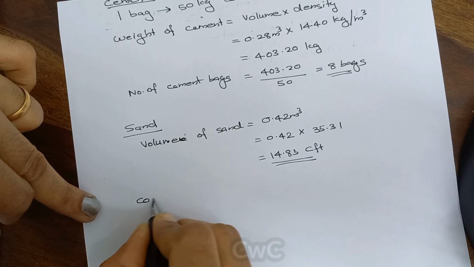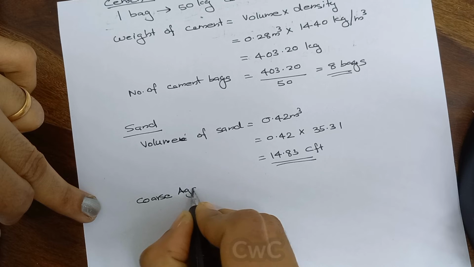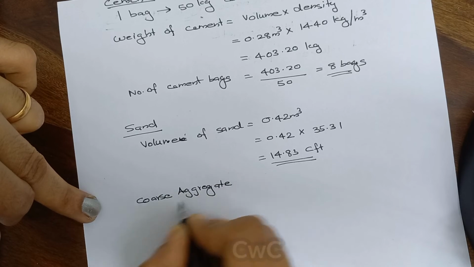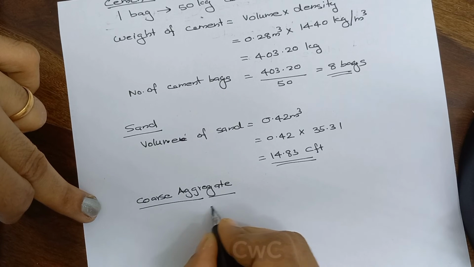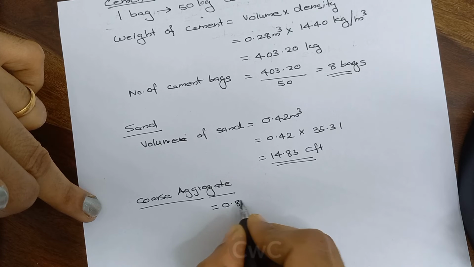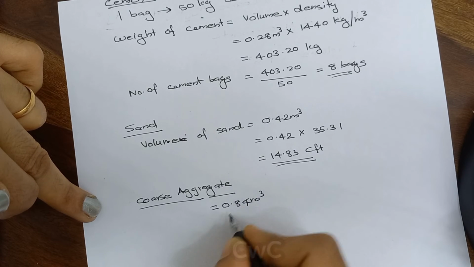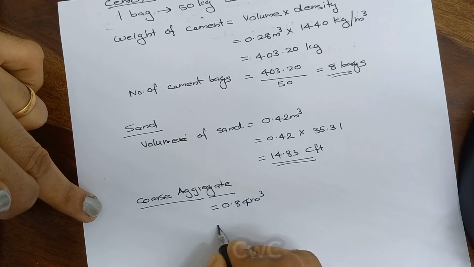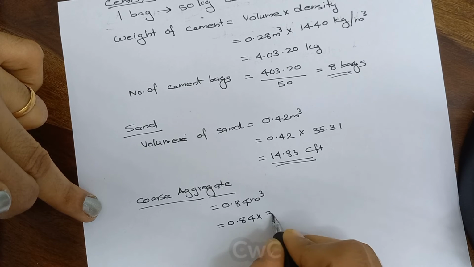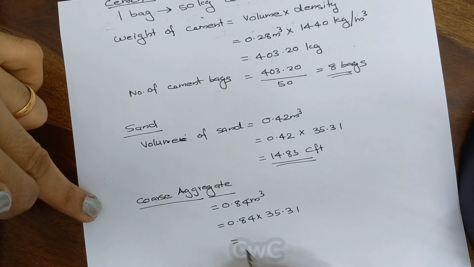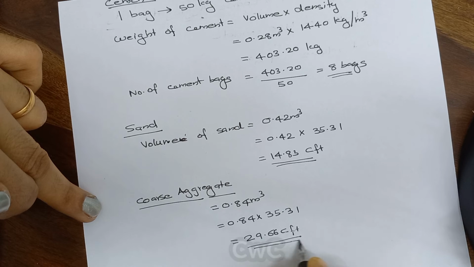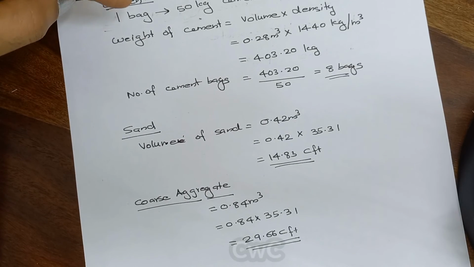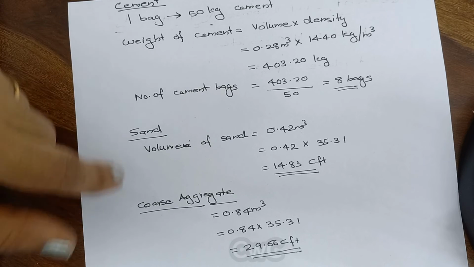Coming to the coarse aggregate, here also we have the quantity in cubic meter. We have to convert it into cubic feet. So volume of 0.84 cubic meter into 35.31, that will give you 29.66 cubic feet. Now we have expressed all the quantities in their proper unit.